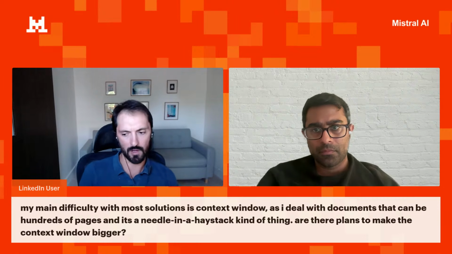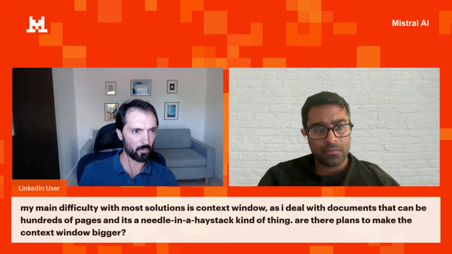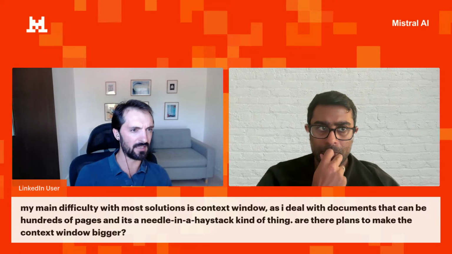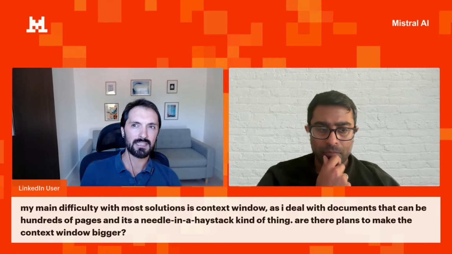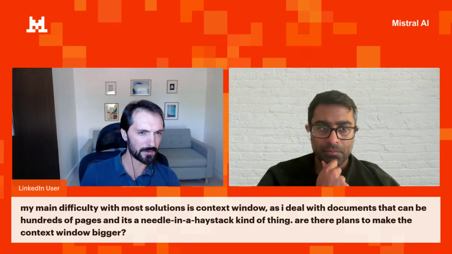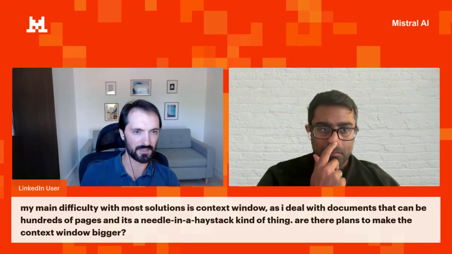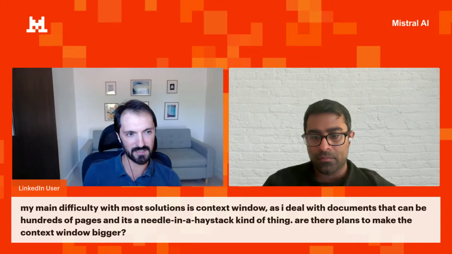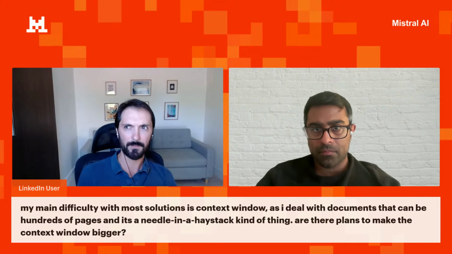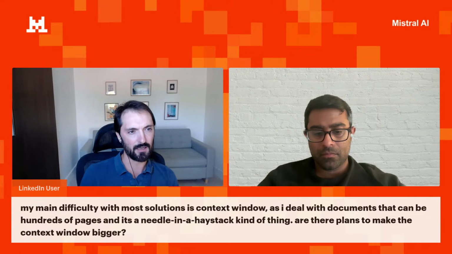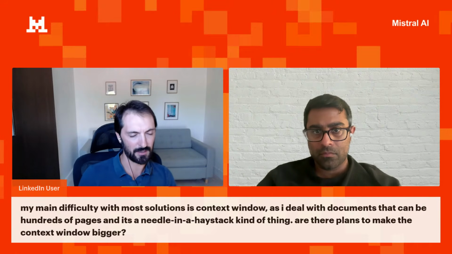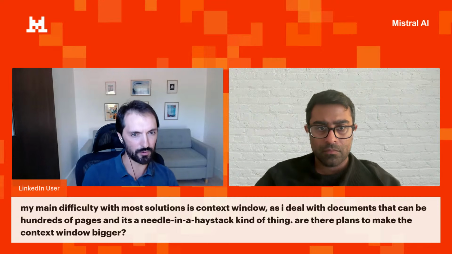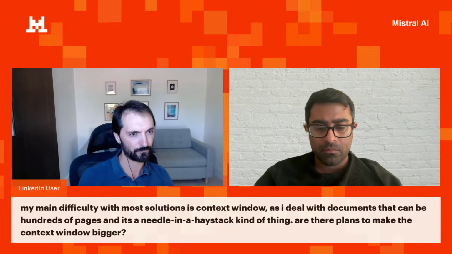We see a lot of use cases where the documents are actually not that long, especially use cases where you're trying to replace BPOs, such as invoice processing or contract processing. Usually it's sub 50 pages or even sub 10 pages, and in that case, that's where you can adjust which model and which solution you're going with.